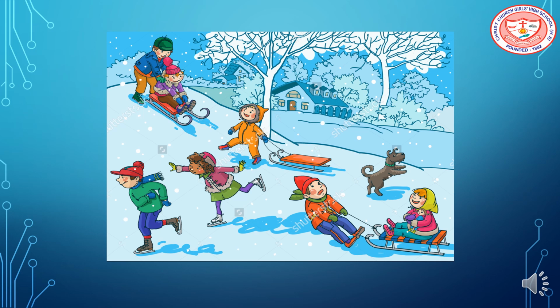Some hilly areas even have snowfall. It is a nice experience when people see snow falling during winter. People like to do all sorts of snow sports in hilly areas during this time.